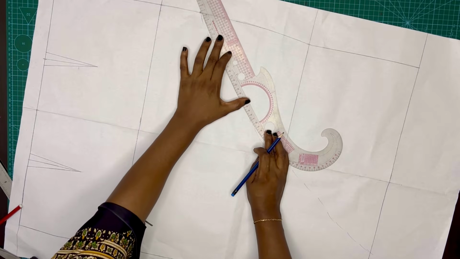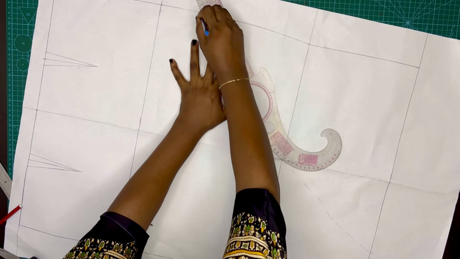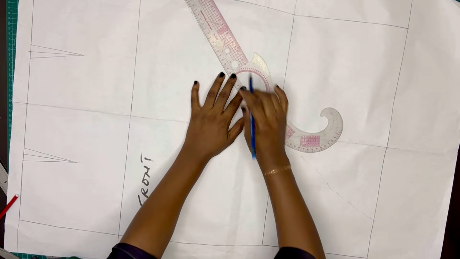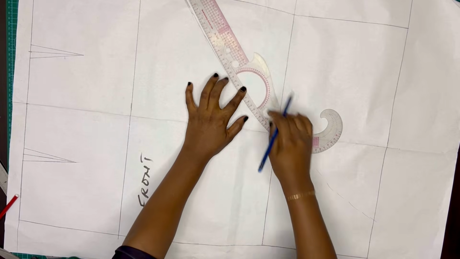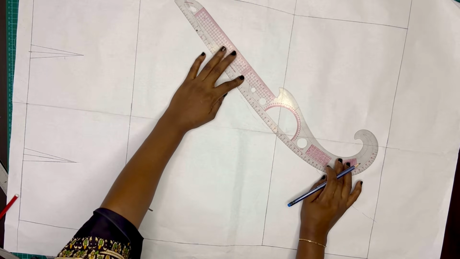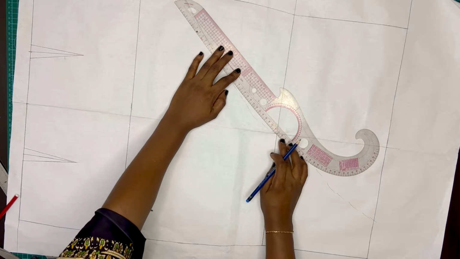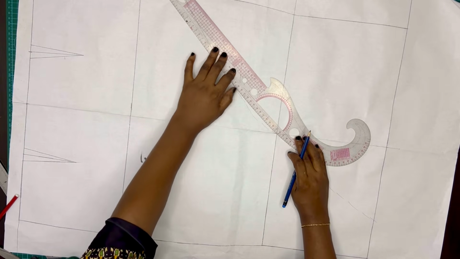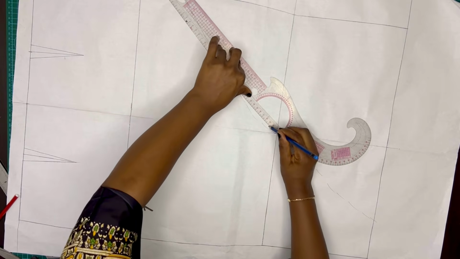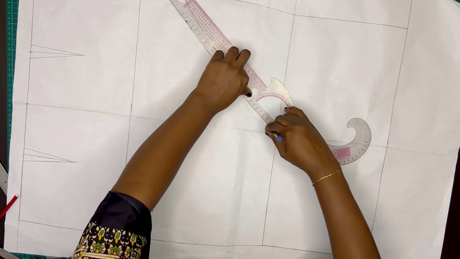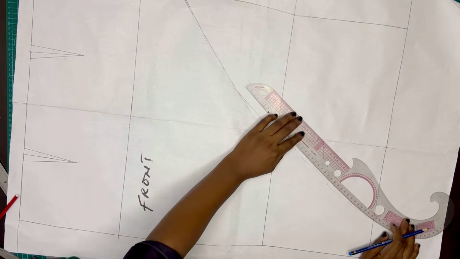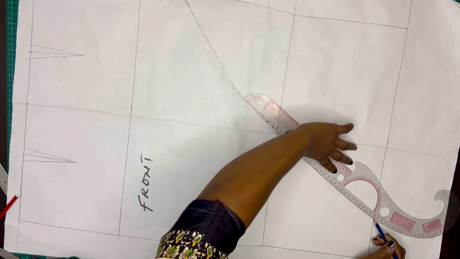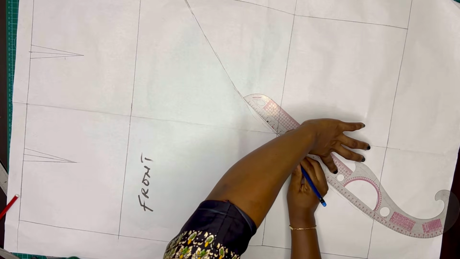So after you're done doing this, you just use the curve rule to blend the lines to make sure they are equal. Don't make it too curvy, but it's up to you how you want it. But this one, I'm not making it too curvy, I'm just using the curve rule to blend the sketch lines. So you just blend like so. Connect it to make sure the lines are straight. So you just connect like so to blend the lines.